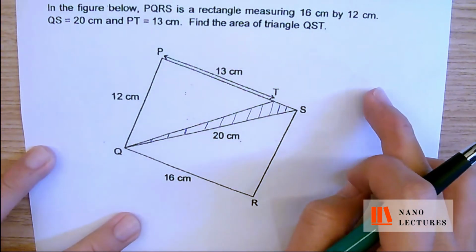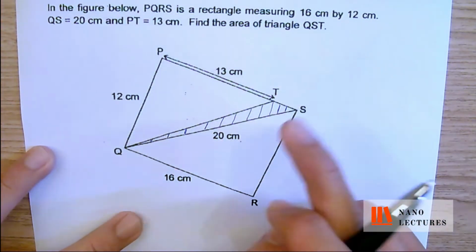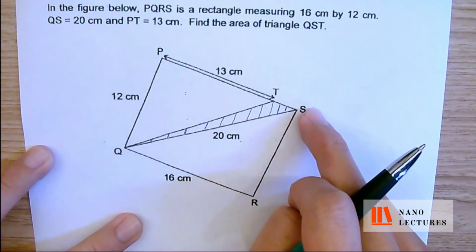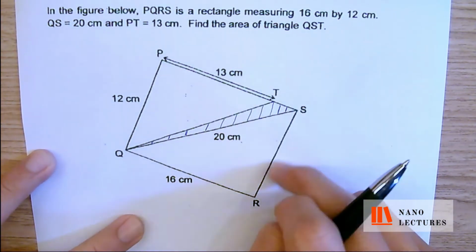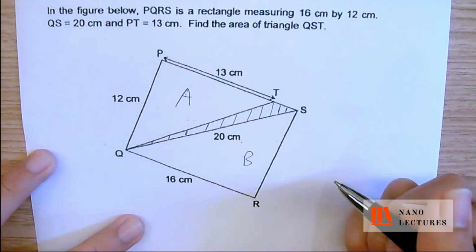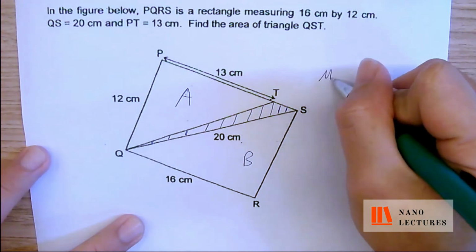For this one, there are actually two methods to do it. The first method, we directly find the area of QST, so I'm going to teach you how to do that. The second method is you find the entire rectangle and then you minus A minus B, and then you're going to get this. I'm going to teach you both methods. Method number one, and it's the fastest one.